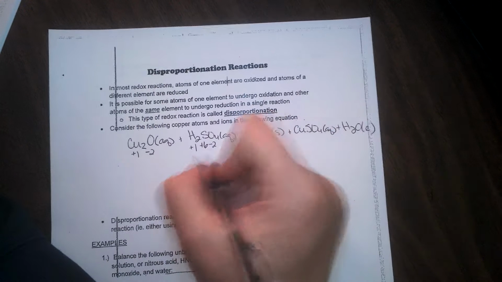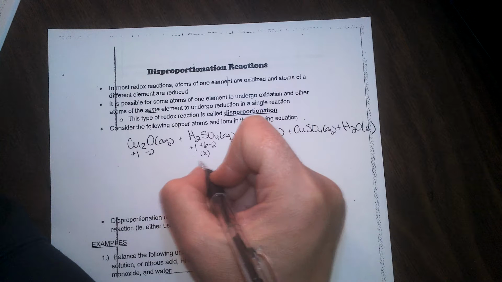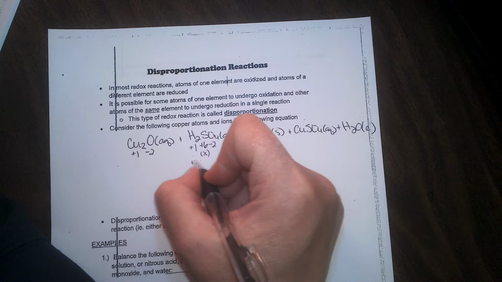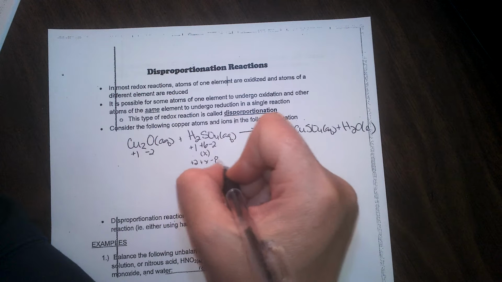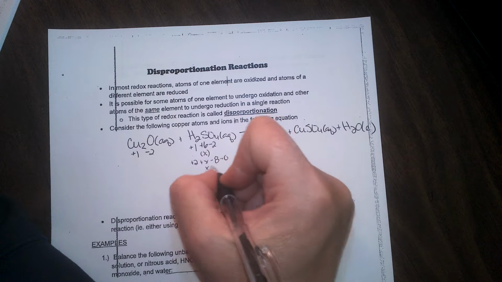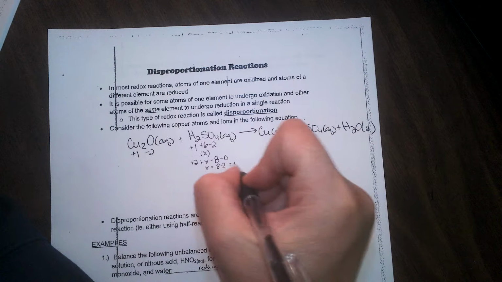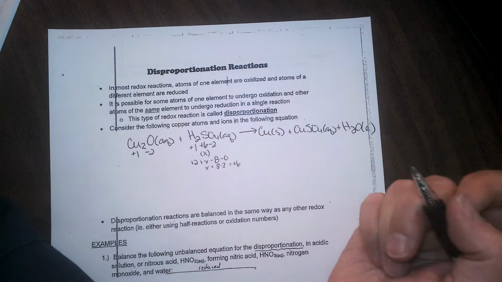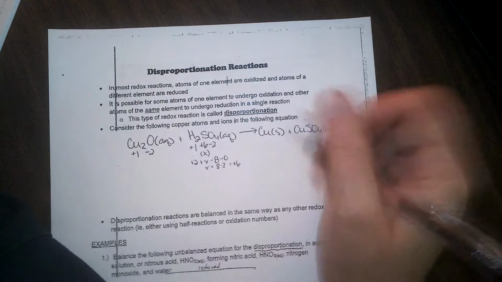We're solving for this, so we would call this one x. So we would have +2 plus x minus 8 is equal to 0. So x would be equal to 8 minus 2, which is +6. Okay? And that was a tough one.